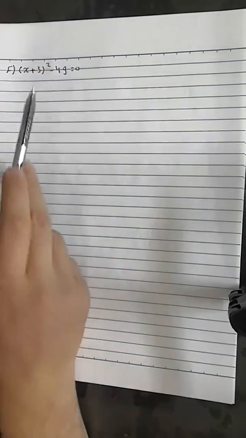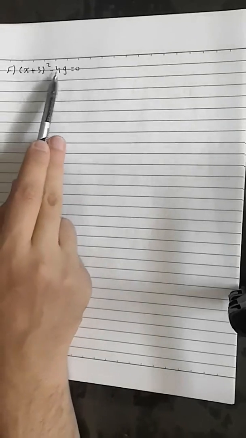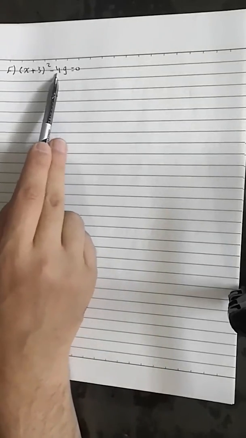Letter F, (x plus 3) all to the power of 2 minus 49 equals 0. So that I have bracket power of 2 minus 49. The bracket power of 2 is a square number, and 49 is also a square number, its root is 7.